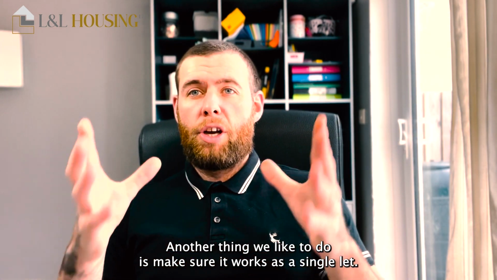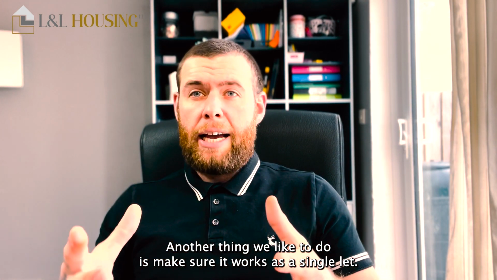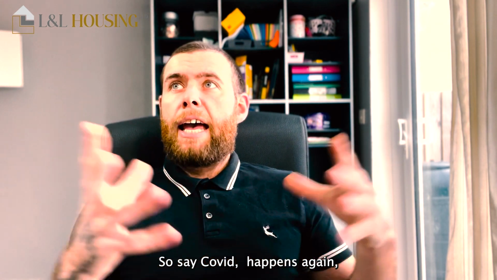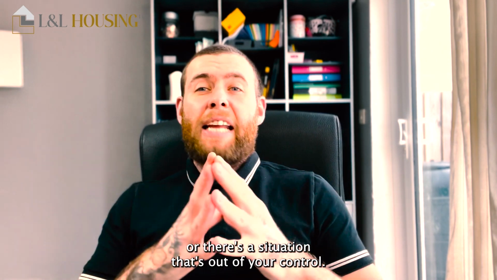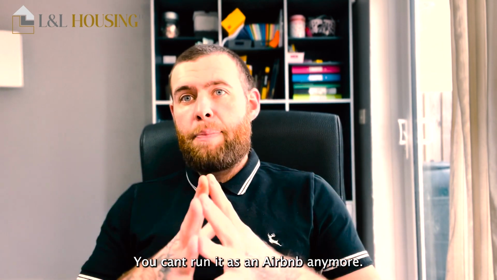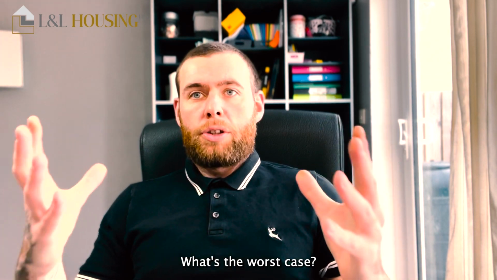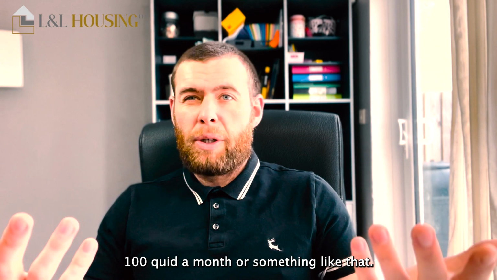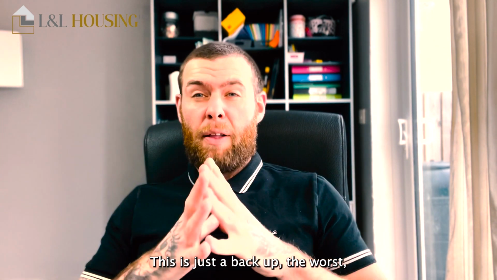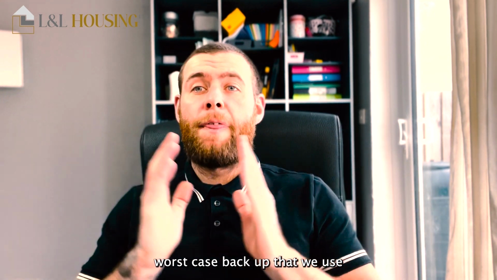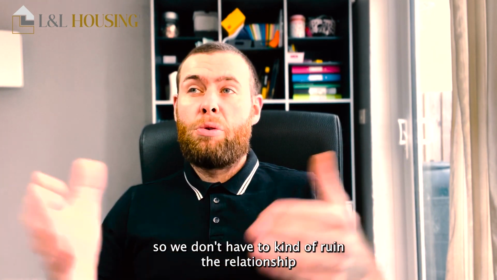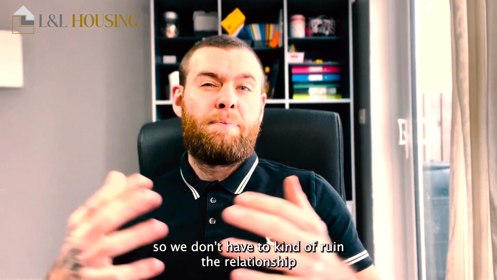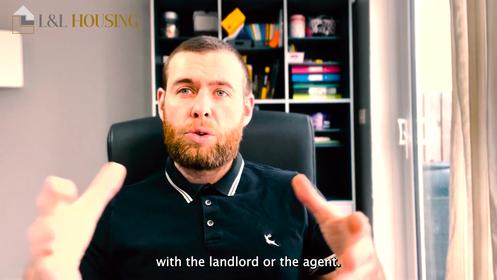Another thing we like to do is make sure it works as a single let. So say COVID happens again, or there's a situation that's out of your control, you can't run it as an Airbnb anymore. What's the worst case? You could just single let it and make 100 quid a month or something like that. This is just a backup, like worst case backup that we use. So we don't have to kind of ruin the relationship with the landlord or the agent.